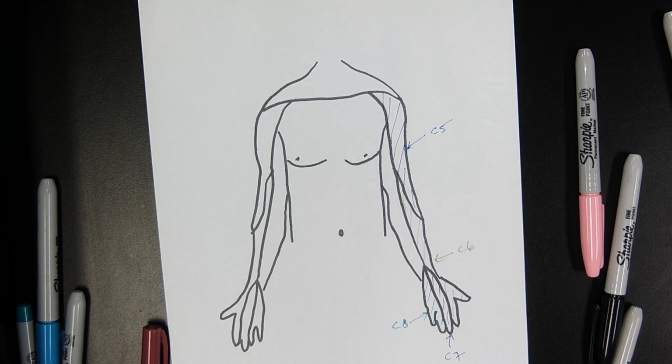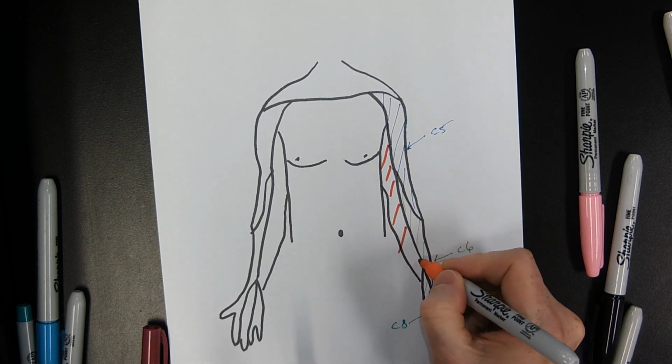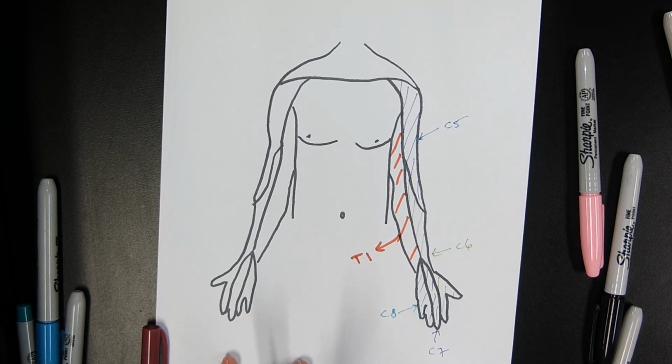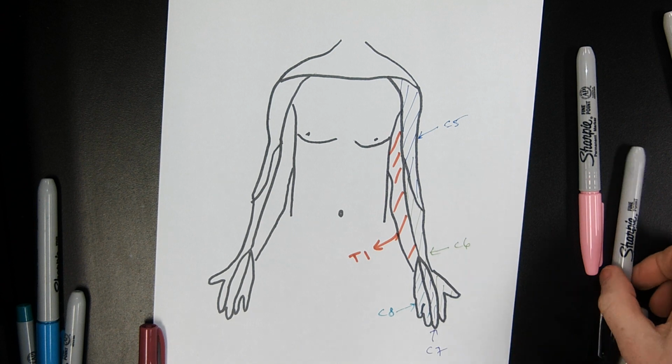And what else did I have? Ooh, orange. Use orange. This is T1. Okay, so just labeling the basic dermatomes that you have learned about.